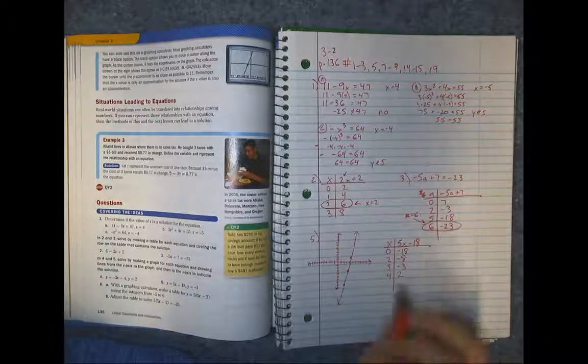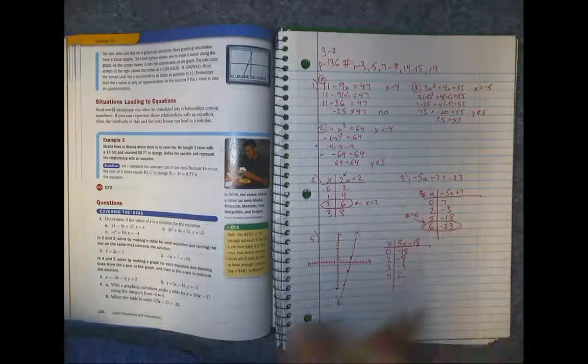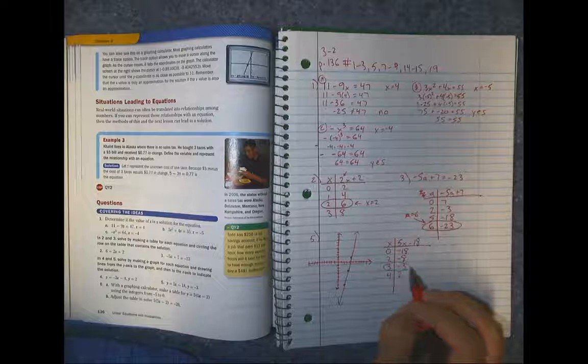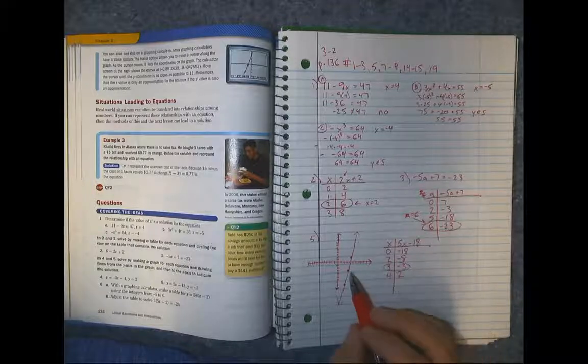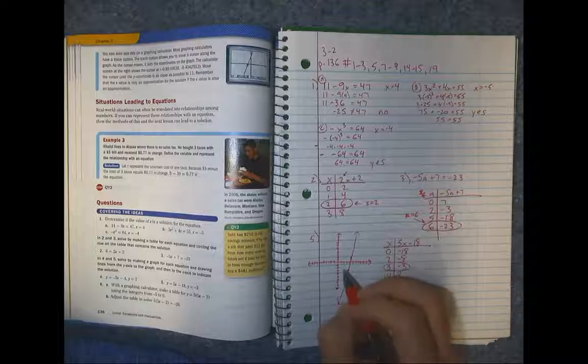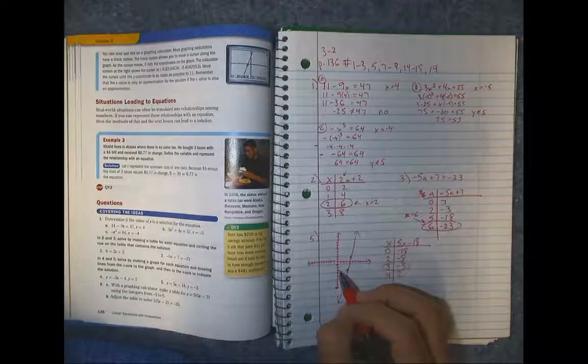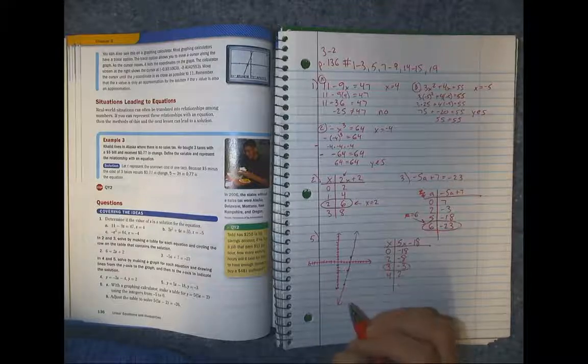Now, if they told you to make a table like they did on 2 and 3 and circle the solution, when does y equal -3? It'd be right here, when x is 3. But they want you to show it on the graph. So this point is right here. Here's -3. When does y equal -3? So from -3 on the y-axis, you draw your dotted lines, and it hits right there.